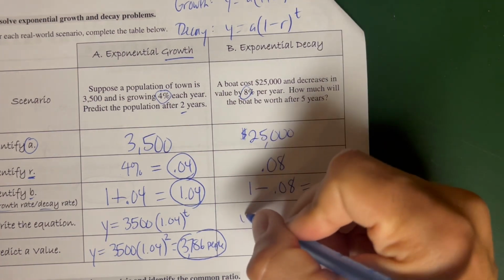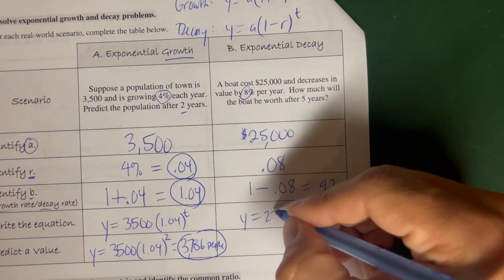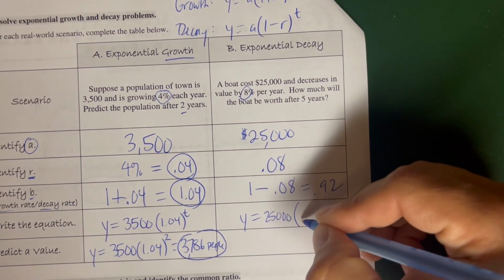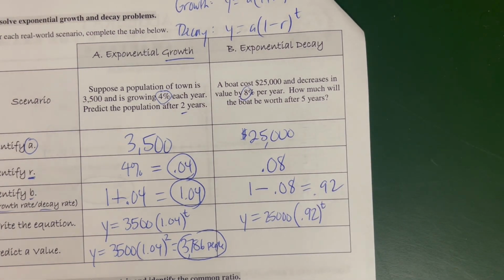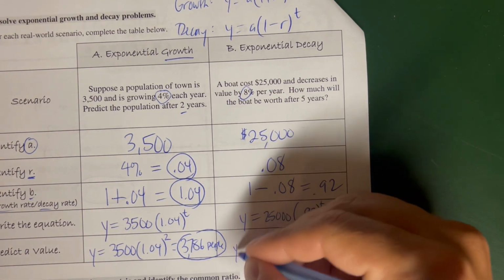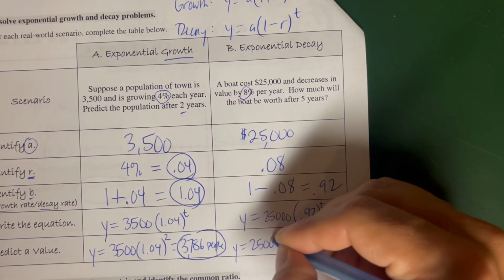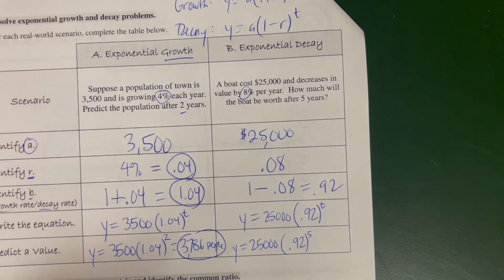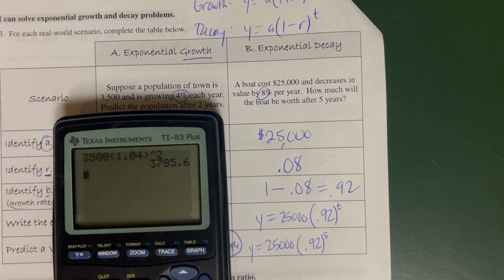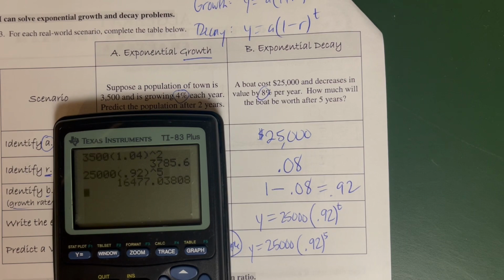And the equation is going to be y equals, the A value is 25,000, times B is the decay rate, in this case 0.92, and that's going to be raised to the t power. Now the question asks us, how much is the boat worth after 5 years? So in the calculator, we're going to put 25,000 times 0.92, and we're going to raise that to the 5th power. So we'll get our calculator out, 25,000 times 0.92. We're going to raise that to the 5th power.